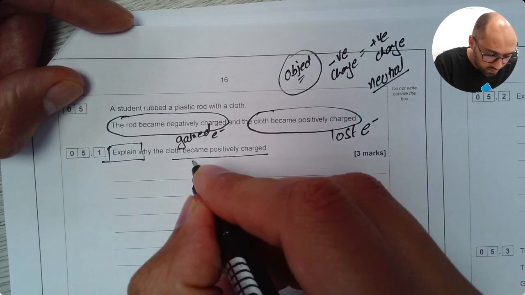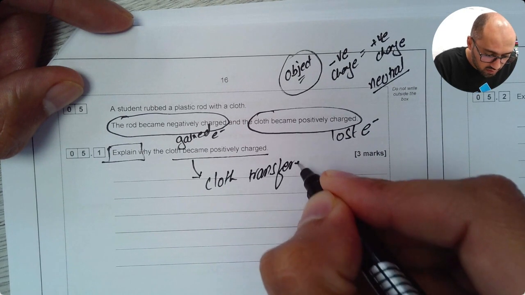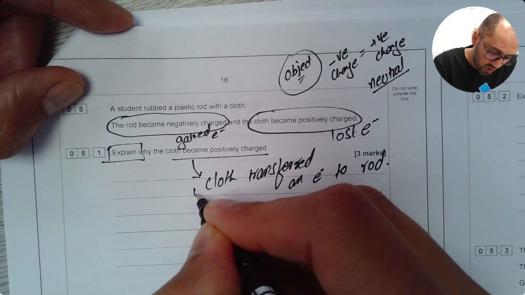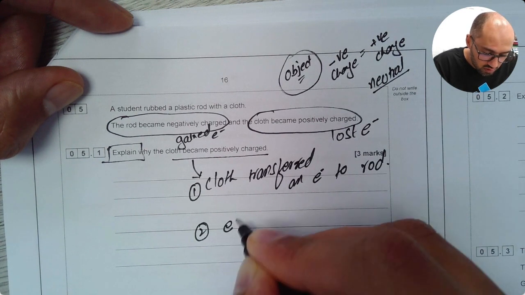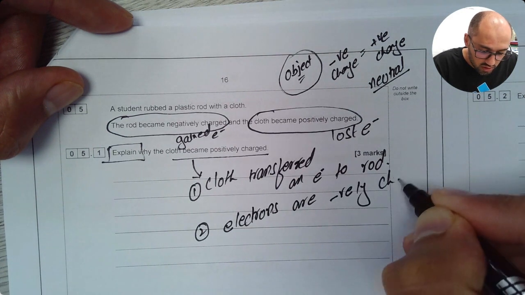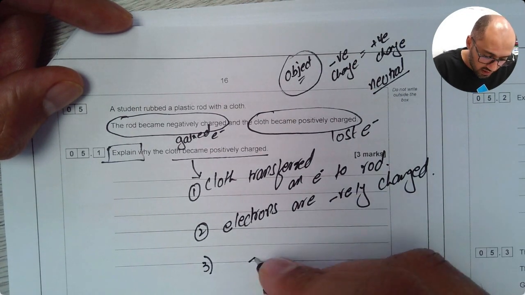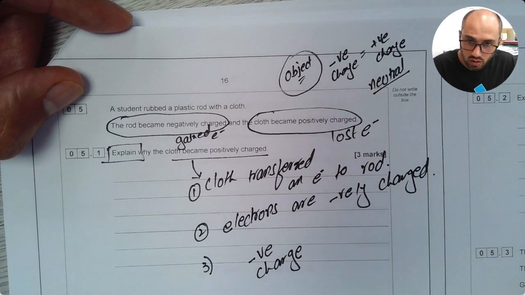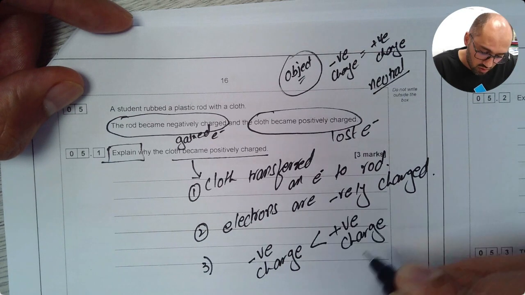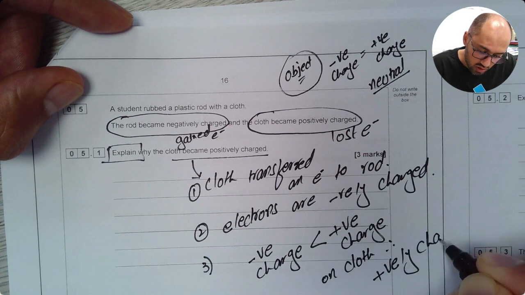So we'll say, number 1, cloth transferred an electron to rod. Number 2, I'm going to say electrons are negatively charged. And then I can say, because this has happened, now the negative charge on cloth is less than the positive charge on cloth, therefore it is positively charged.